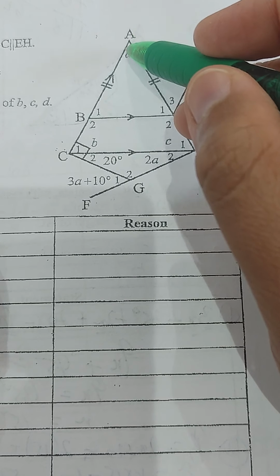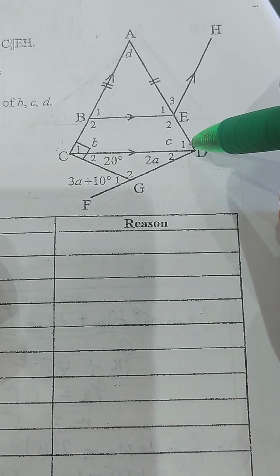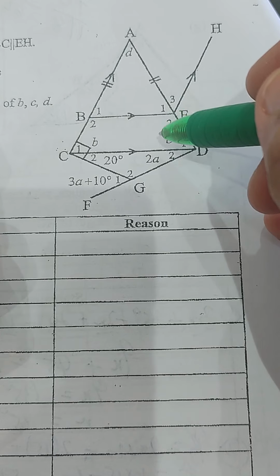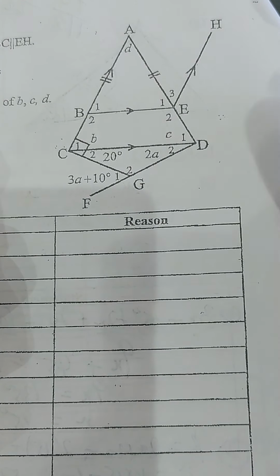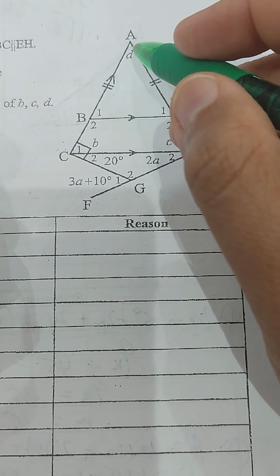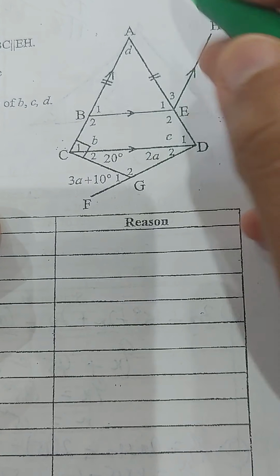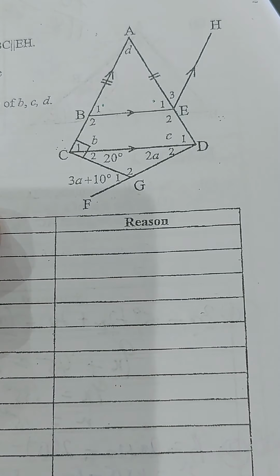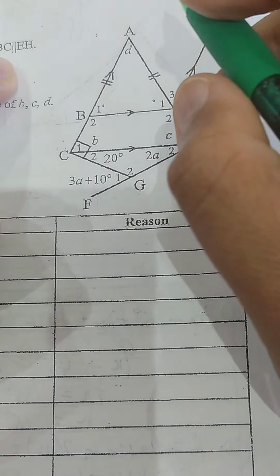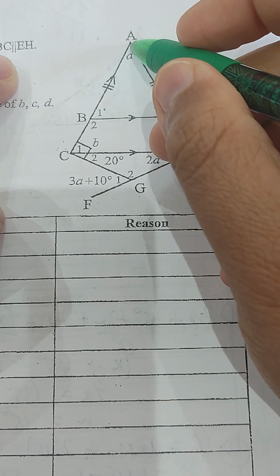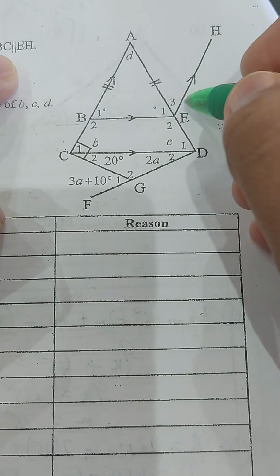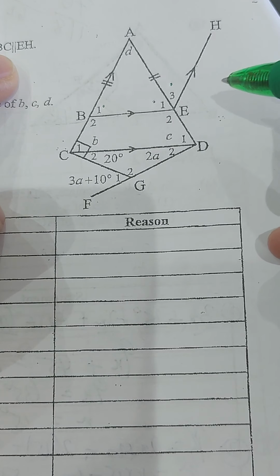So in triangle ACD, we can say that PE is parallel to CD. Corresponding and alternate interior angles kick in here. AB is equal to AC, which means that angle and that angle are equal, because angles opposite equal sides are equal. Then we are told that AB is parallel to that angle here.